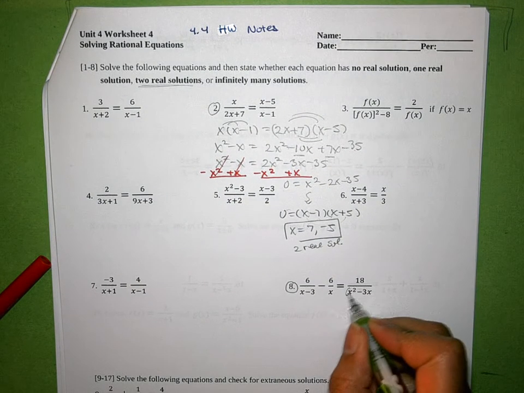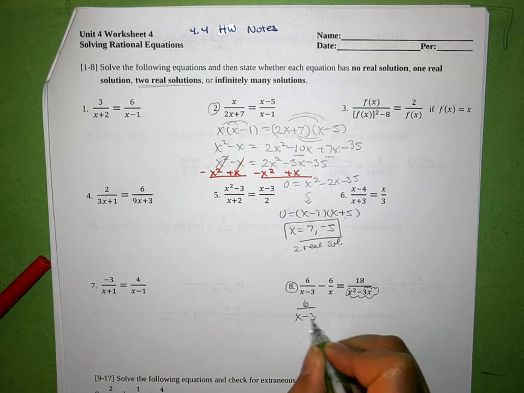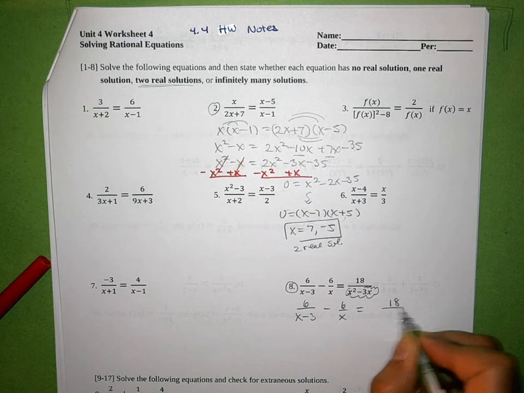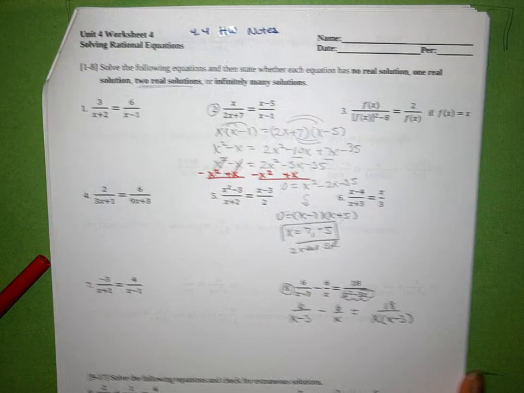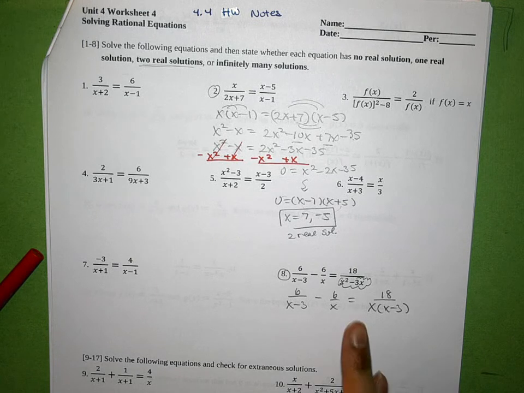I'm going to factor this first. You're always going to factor first. So 6 over x minus 3 minus 6 over x equals 18 over GCF x minus 3. And here's what you do. You clear a fractional equation just like you would a complex fraction. You multiply everything by the common denominator.